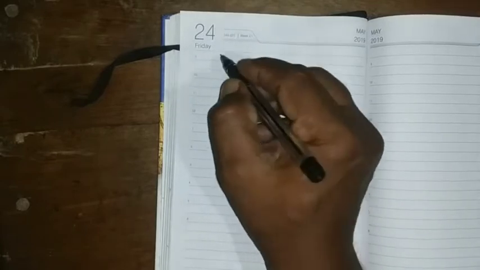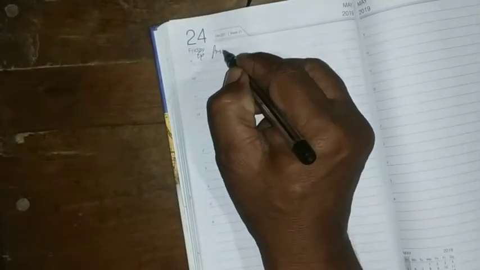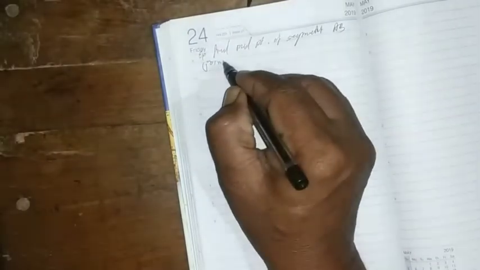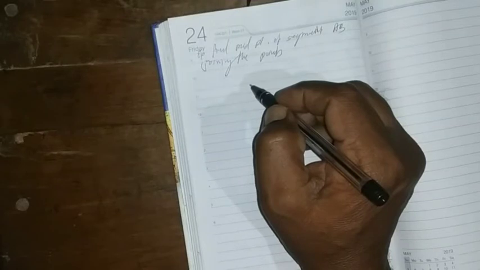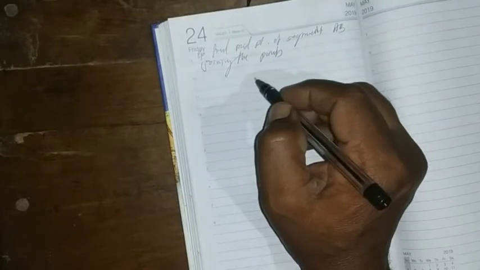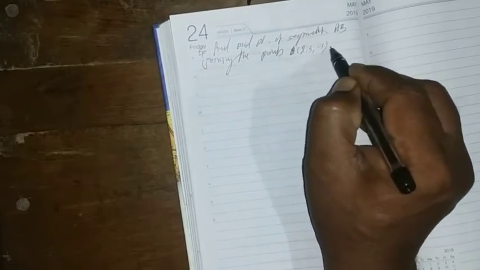Next example, write down. Find the midpoint of the line segment AB joining the points A (2, 3, minus 1) and B (1, 4, 5).